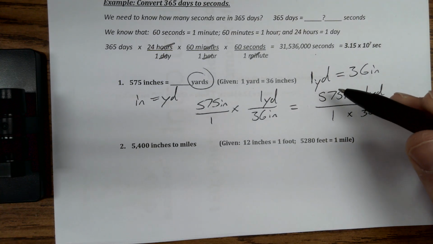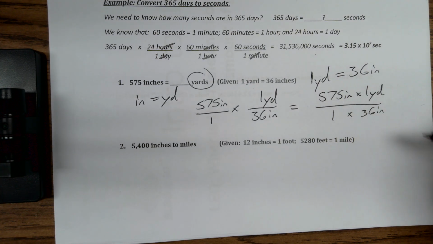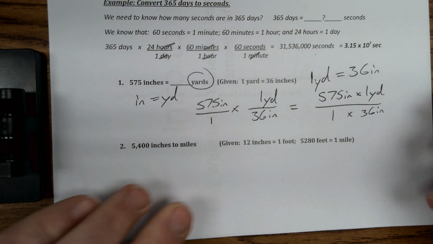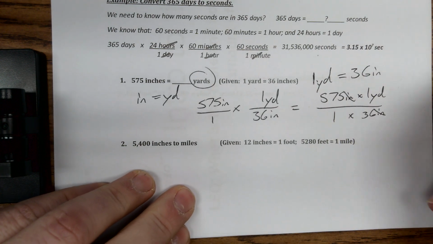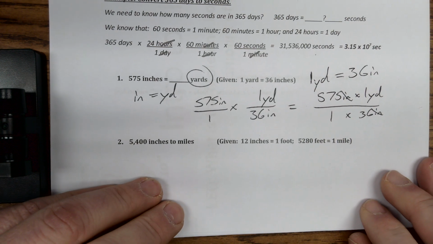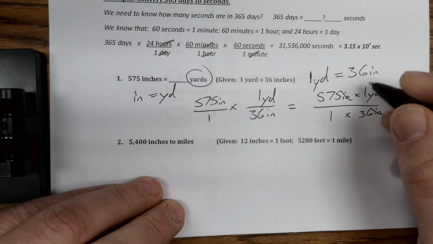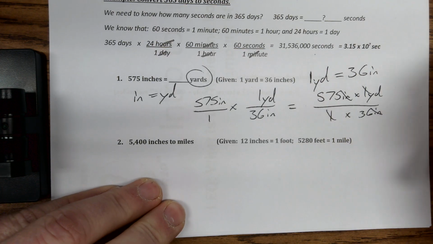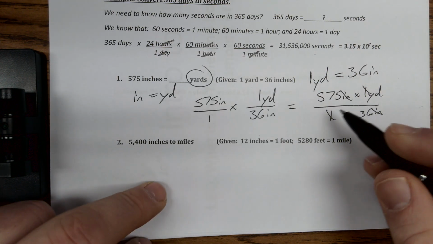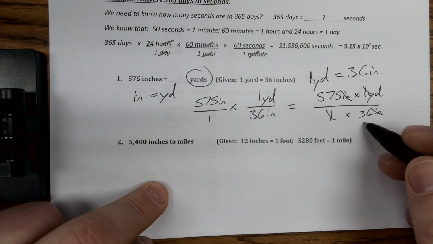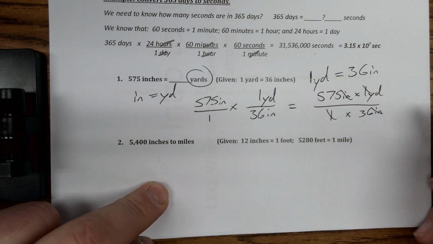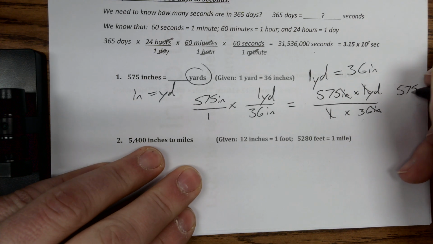If it's in my numerator and my denominator, they cancel each other out. So my symbol for inches cancel each other out. I can also cancel out the 1 if I really want to. So that leaves 575 divided by 36 yards.